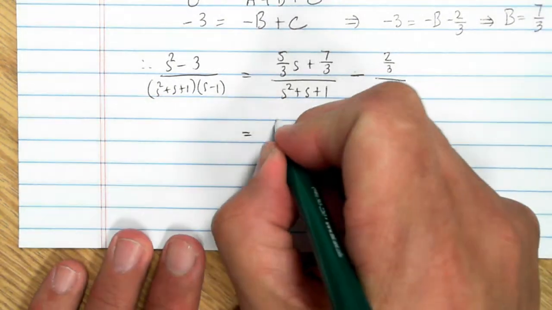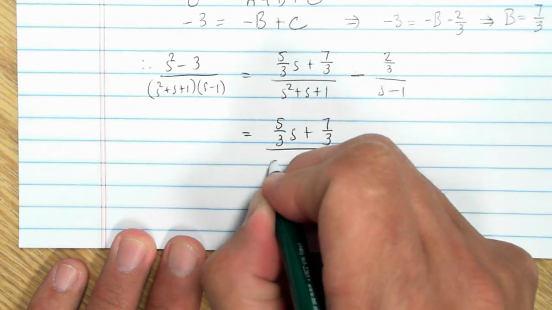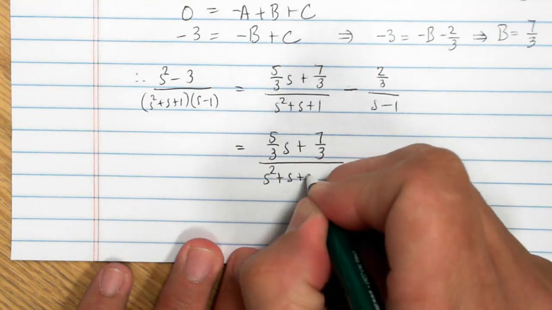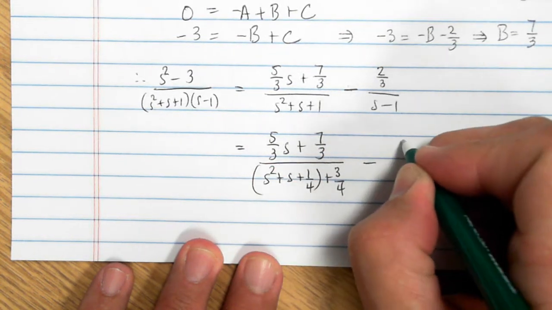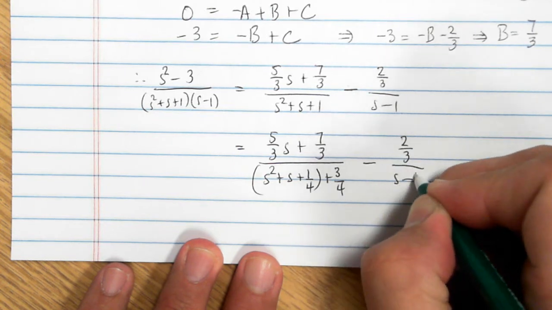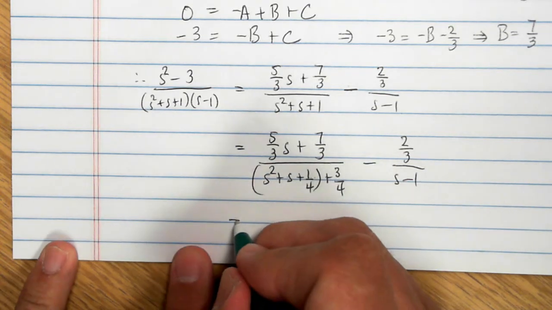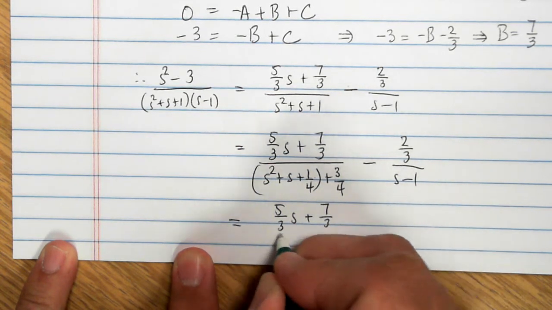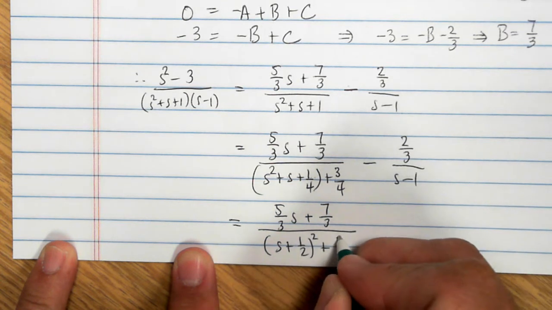So to start that, I get 5/3 s plus 7/3 over s squared plus s plus a fourth plus 3/4 minus 2/3 over s minus 1. So I have a fourth here because I have 1 here. 1 divided by 2 is a half, squared is a fourth. And so I get 5/3 s plus 7/3 over s plus 1/2 squared plus 3/4.